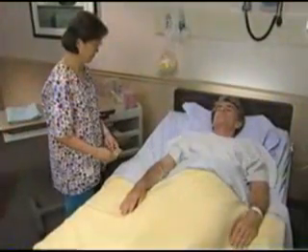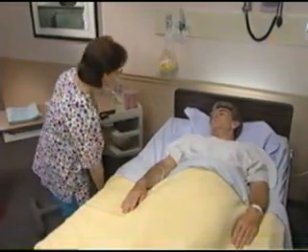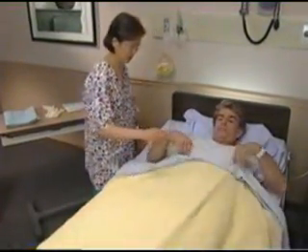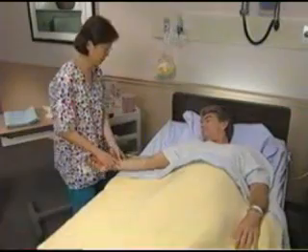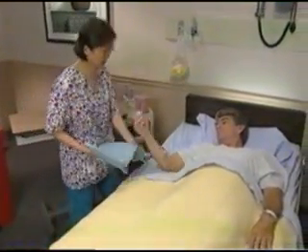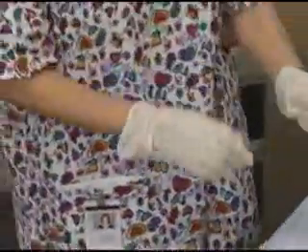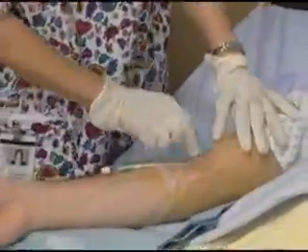Before removing a central venous catheter, especially a PICC line, it's important that you know the length of the catheter. After washing your hands, explain the procedure to the patient. Help the patient to a supine position, making sure the head of the bed is flat and his arm is at a 45 to 90 degree angle to his body. Place a linen saver pad under the patient's arm. Put on clean gloves. Carefully remove the old dressing.